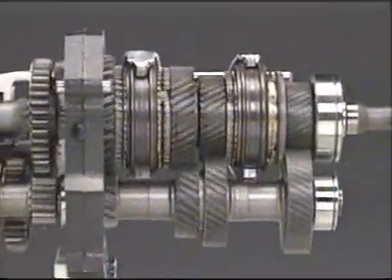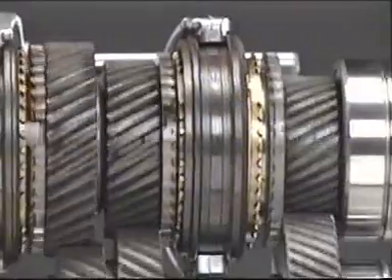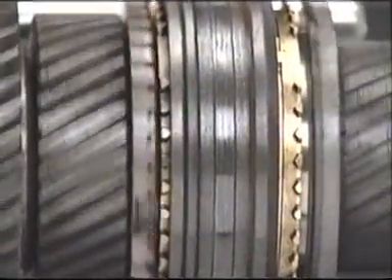Each gear and bearing of the transmission is always subject to friction, so most of the trouble associated with the transmission occurs when wear or fatigue of parts exceeds certain limits over a long period of time.